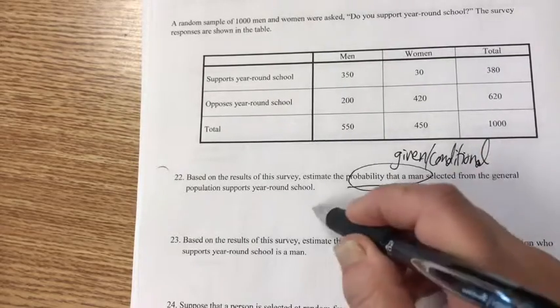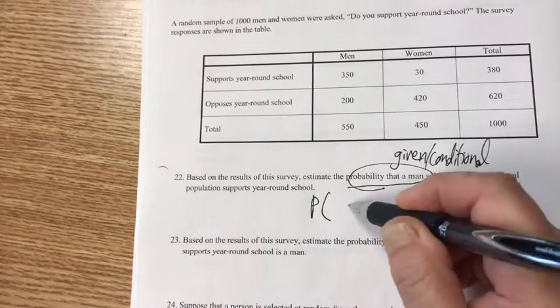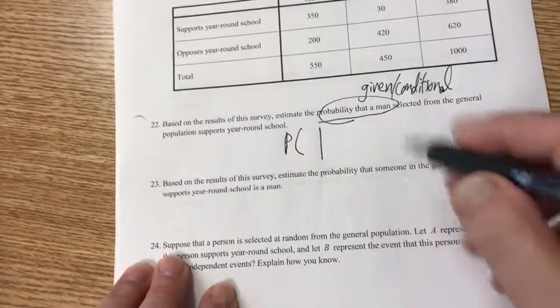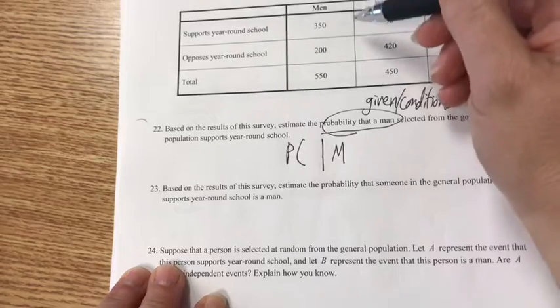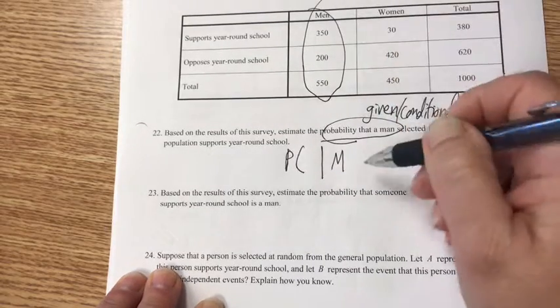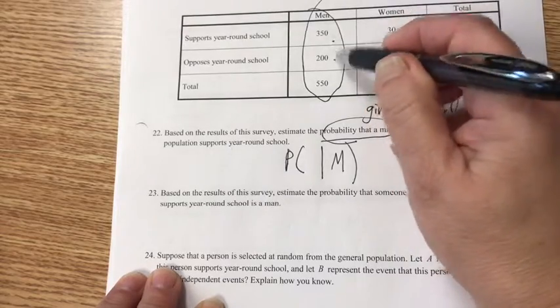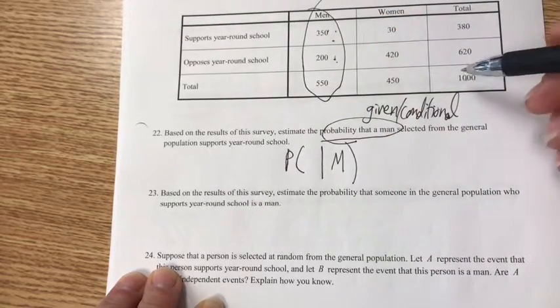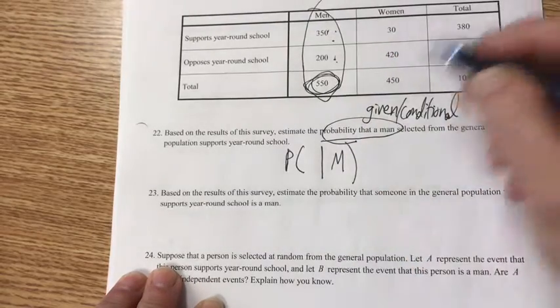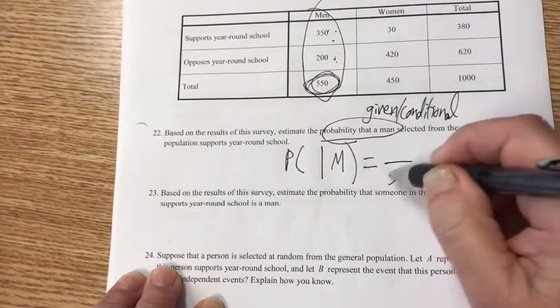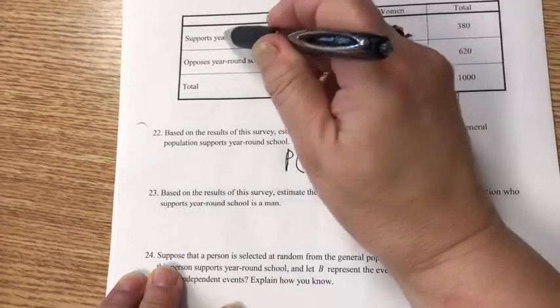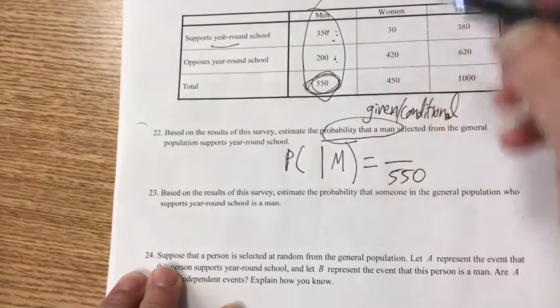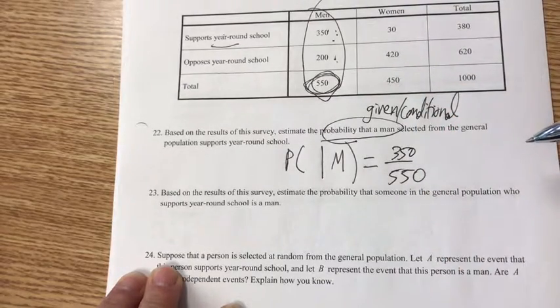So if I see that and I determine that it's a conditional, I'm going to set up my probability that it's going to be from the group of men. And since it's from the group of men, I'm going to circle this column. Now I want to know which of these two cells I'm going to take to put over this subtotal. So I already know the subtotal since all of the men are 550. They want to know supports year-round school. Well, supports year-round school is this cell here. So I'm going to put 350 over 550.